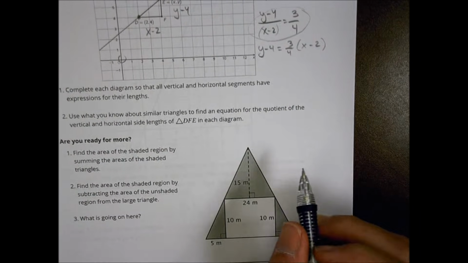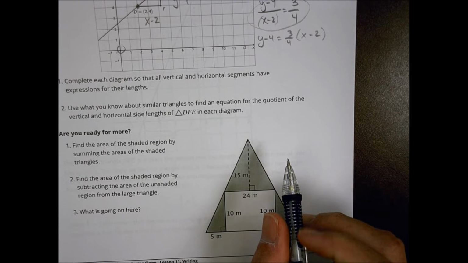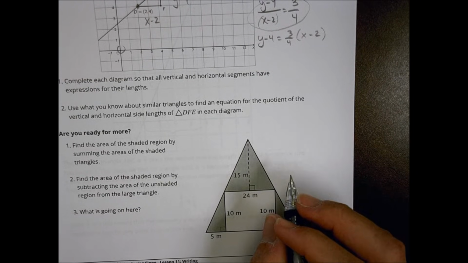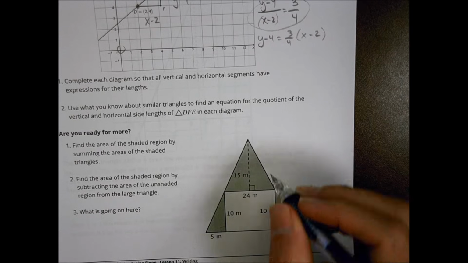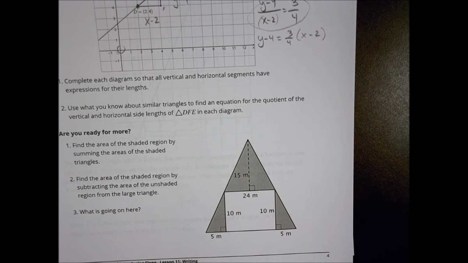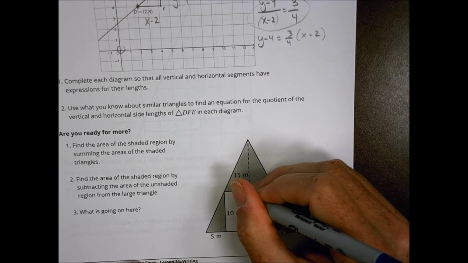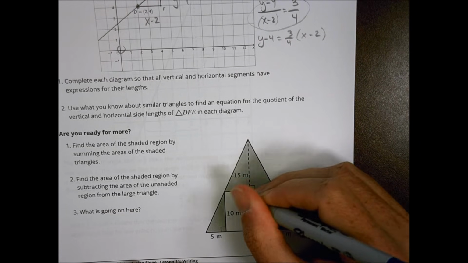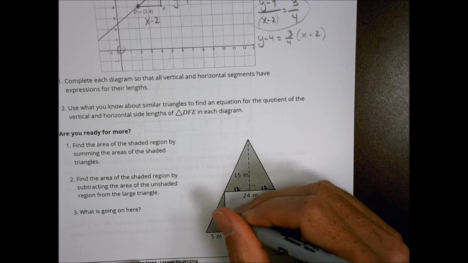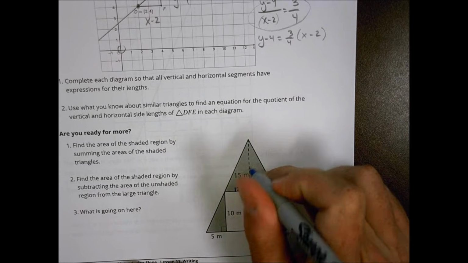Okay, so find the area of the shaded region by summing the areas of the shaded triangles. Alright, got a lot of triangle stuff here. Let's see how this can work out. So this triangle here has a base of 12 actually. If that's 24, this is 12. We have 5 and 5, so these match and these match.